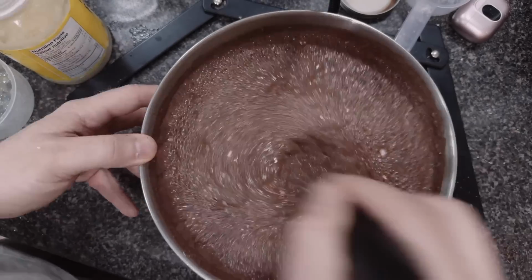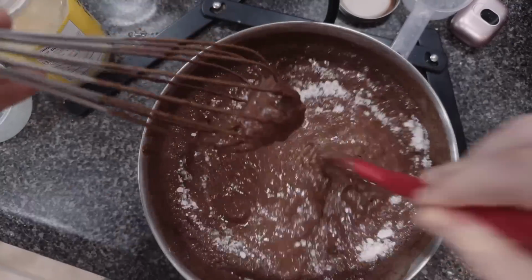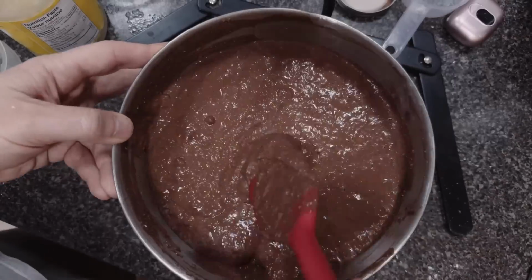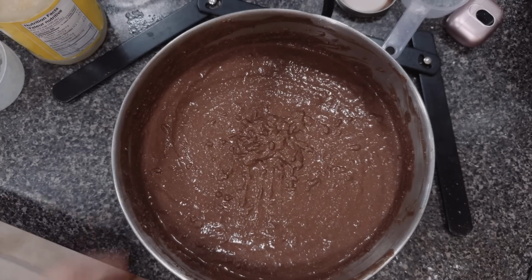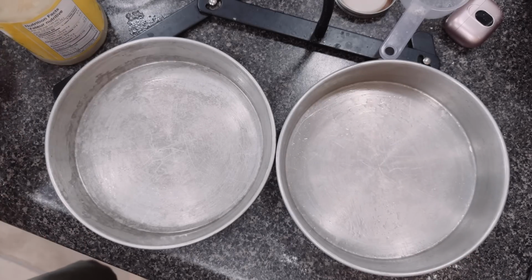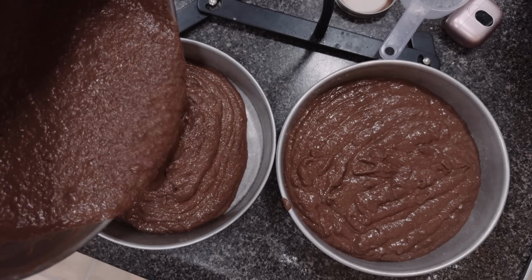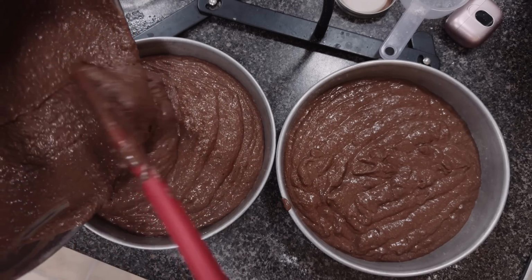Here's where you want to really make sure you're getting all the flour up. So I'm using a whisk to start, but then I moved over to a spatula and just really dug deep to make sure that all of the flour was getting mixed with this stuff. Divide it evenly between 2 different pans that you have greased a little bit. I just put a little bit of coconut oil all around the edges just to keep them from sticking.